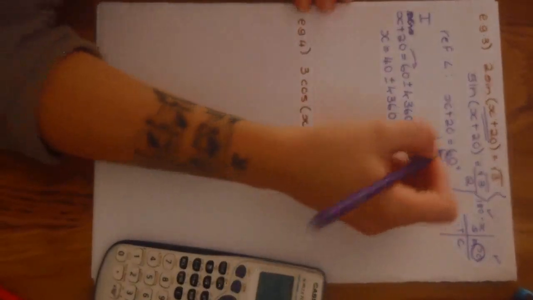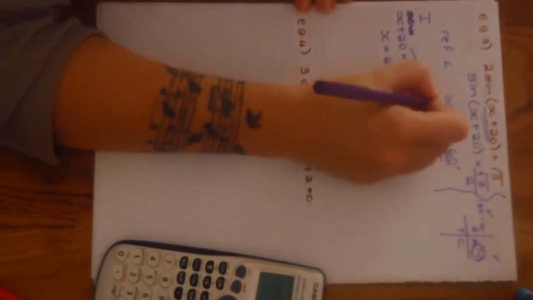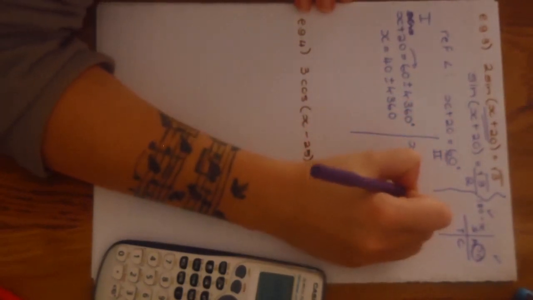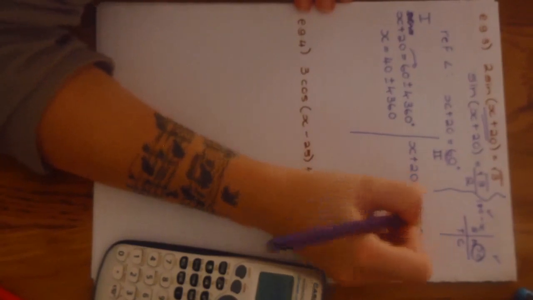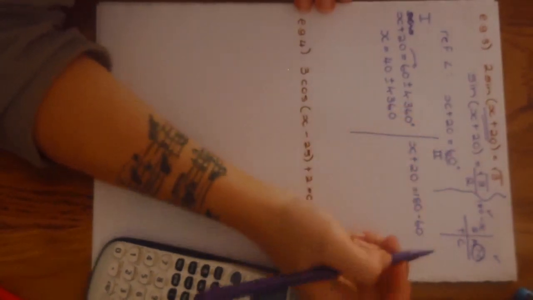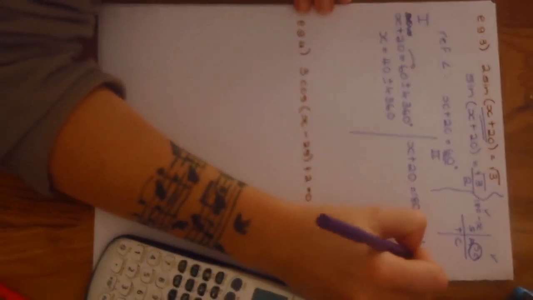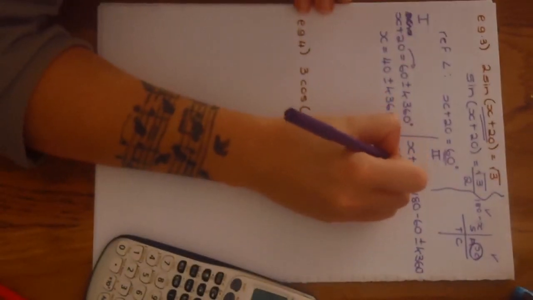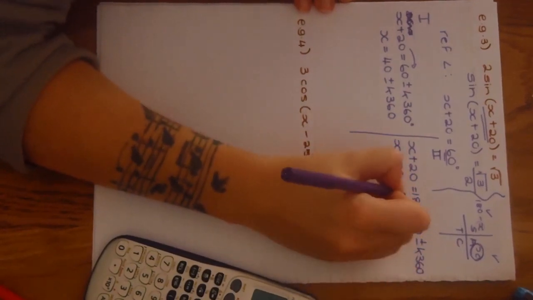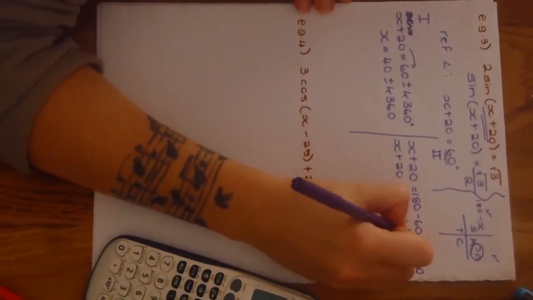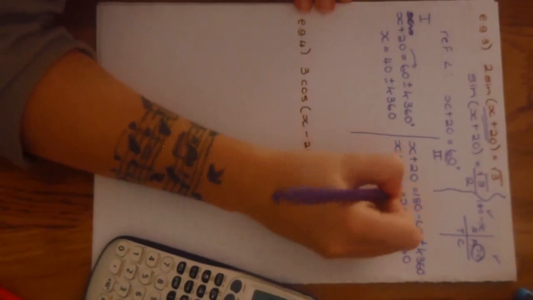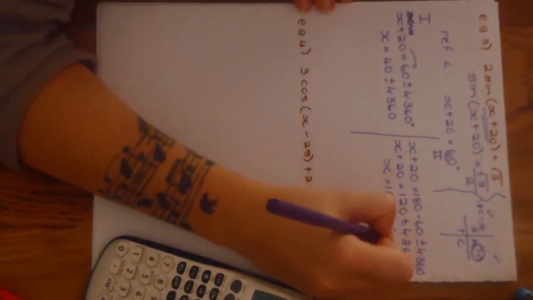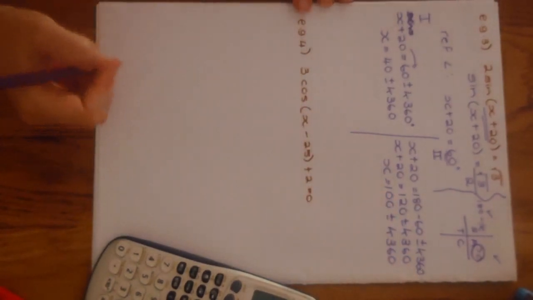Alright, so that's your first solution. Your second solution, remember, it's 180 minus. So now you've got x plus 20 equals 180 minus 60. Remember, you replace the x with your reference angle, plus minus k360. Now you can work it out. So x plus 20 equals 180 minus 60, which is 120, plus minus k360. And then you can take your 20 over. So it's 100 plus minus k360.